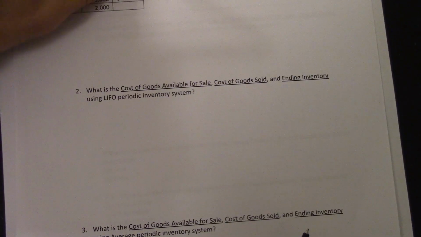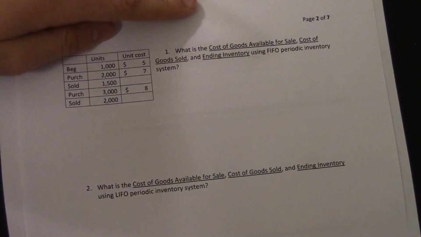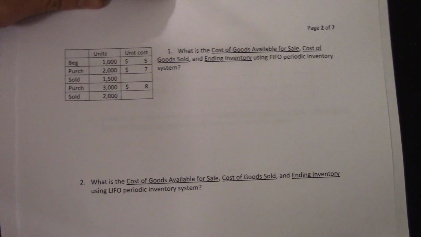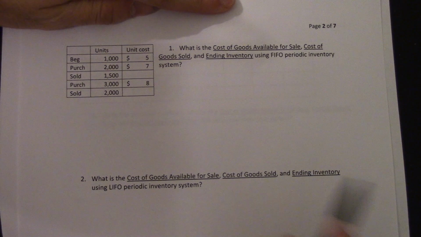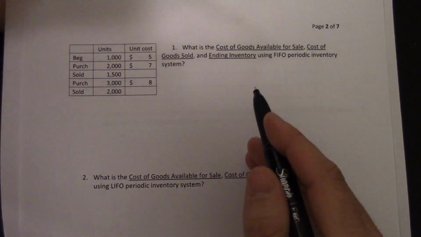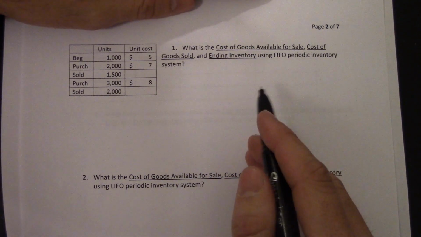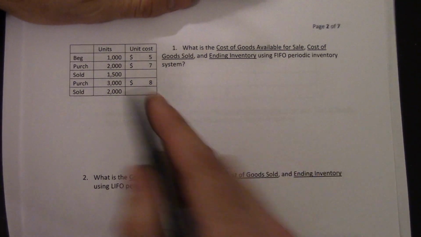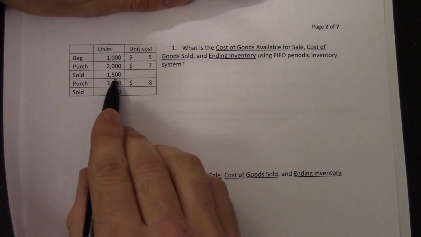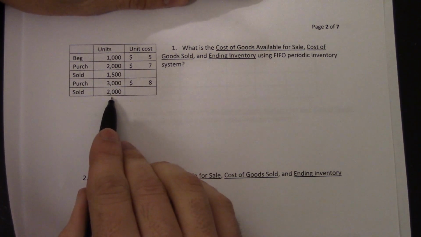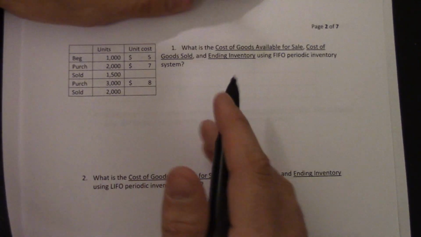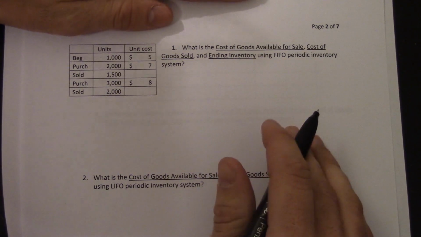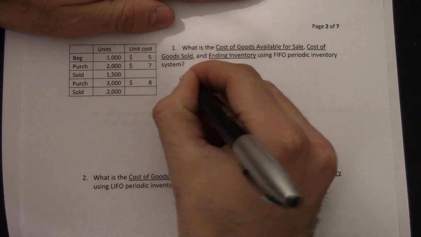So our first question is talking about inventory methods, FIFO, LIFO. In this first one we're going to be doing FIFO Periodic. FIFO means first in, first out, and periodic inventory is we're going to save all the sales. So here's a sale of 1,500, here's a sale of 2,000. We're going to save those sales for the end of the period. So the best way to go about these questions is to draw a timeline.